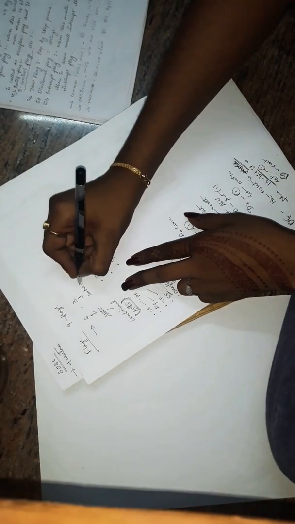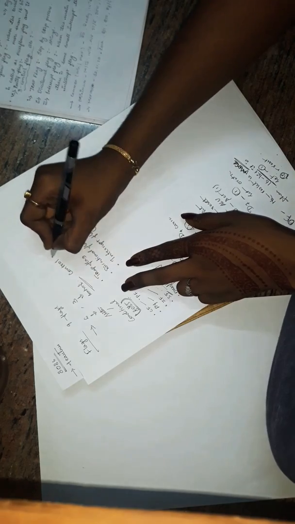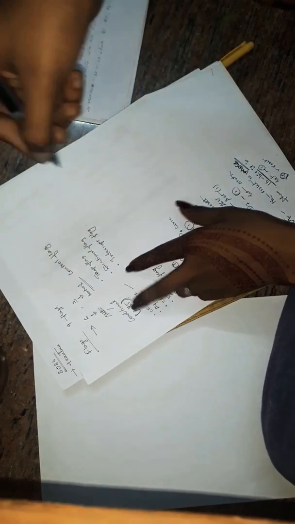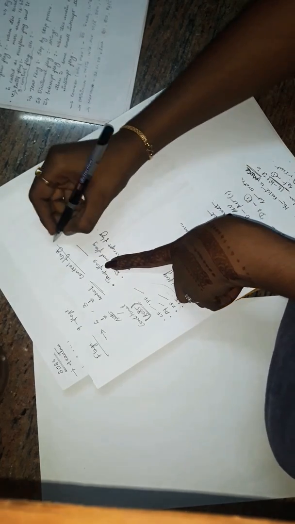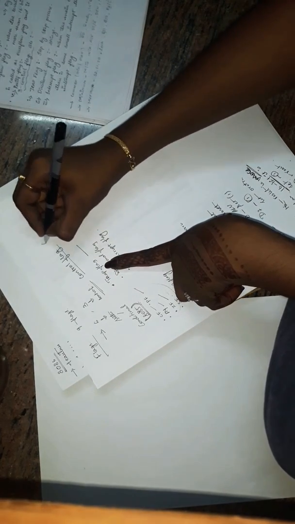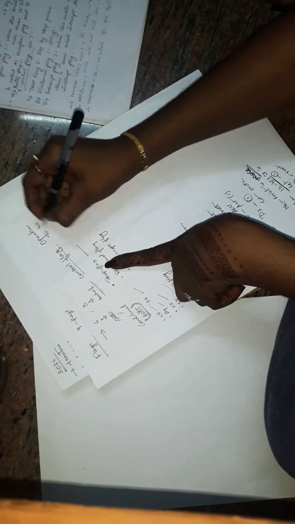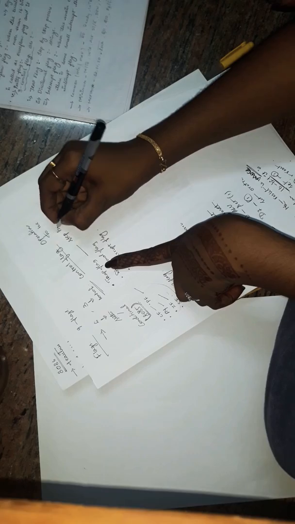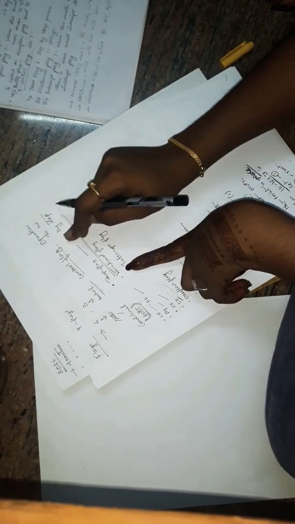Now let us move on to the control flags. The first one, that is trap flag. Trap flag says the operation is to be done step by step. That is what is trap flag.